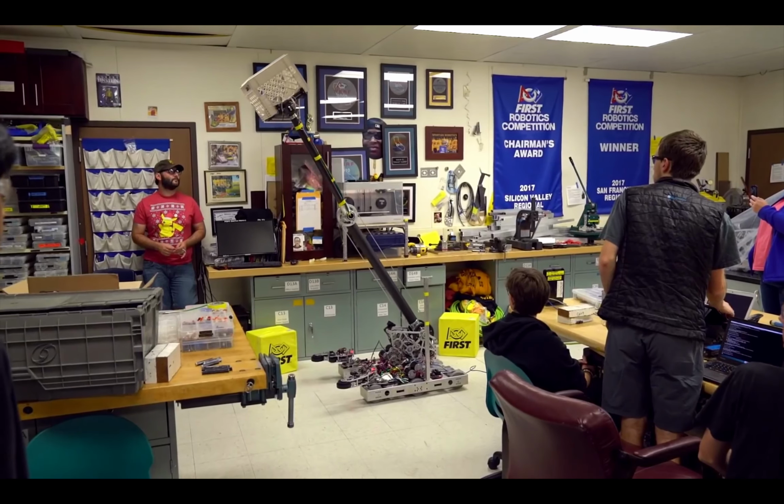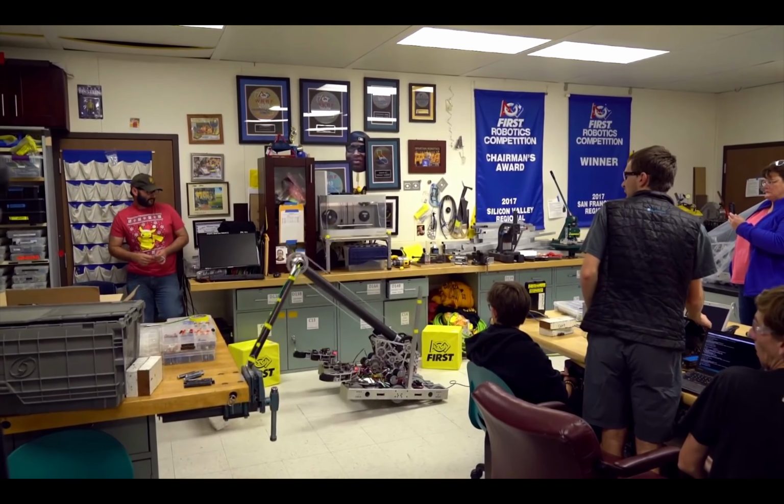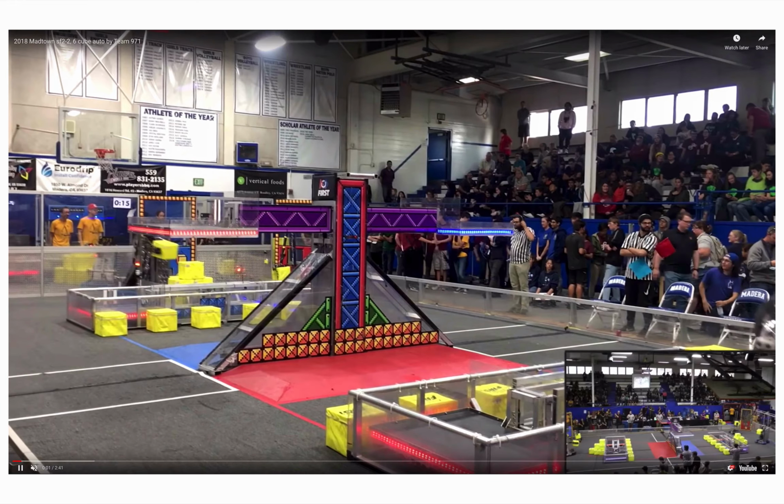I'm the 971 student software lead, and today I'm going to be talking about some of our software architecture and just how we do things on our team. So the goal is to show some of the aspects that go into how we get our robots from looking like this to this.